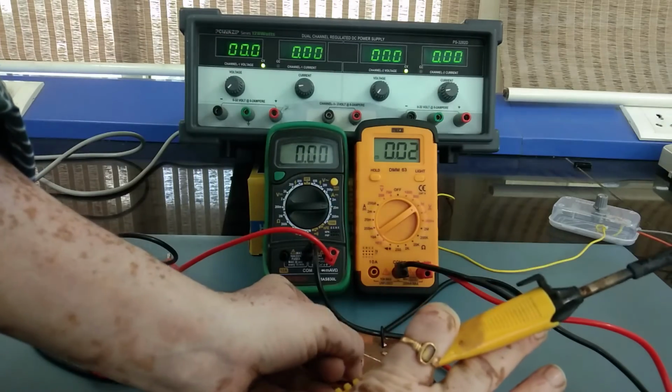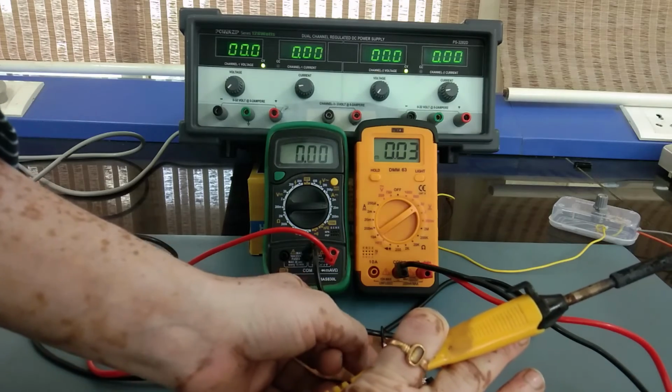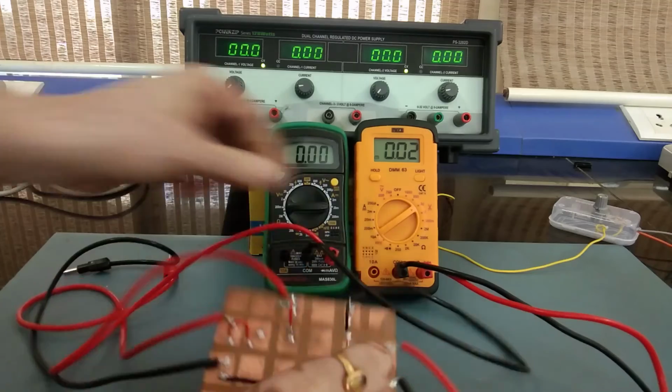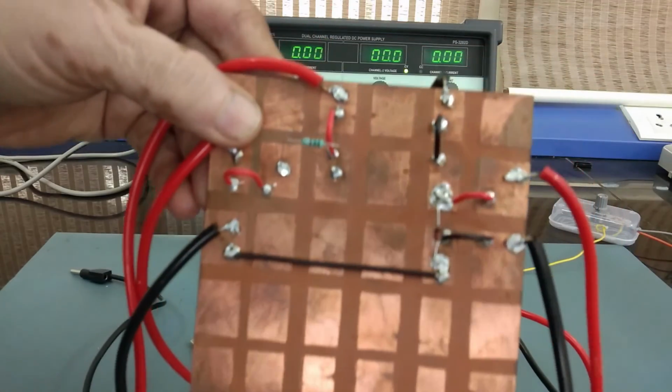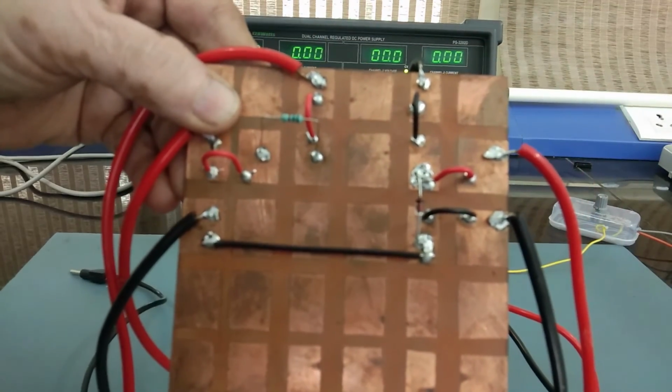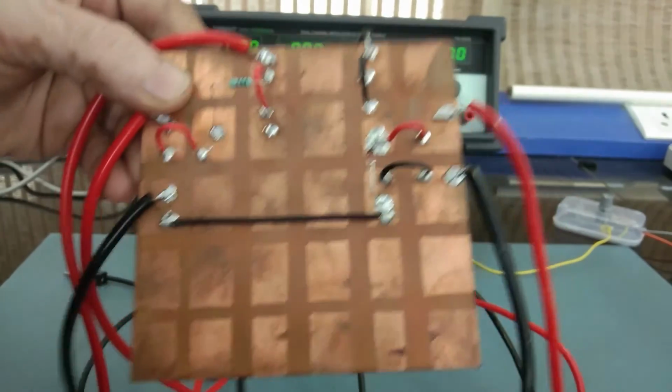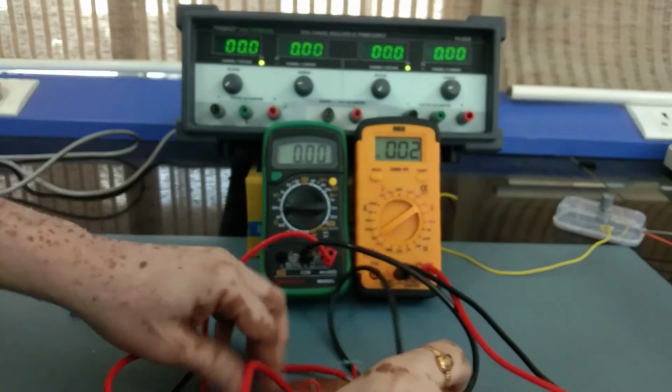So that's fine. I have just changed the terminals of the Zener. You can find here, now the Zener is reverse biased. Okay, you see the black patch. All right.